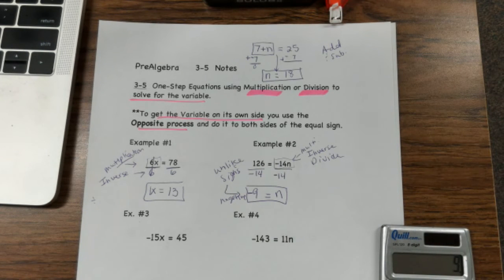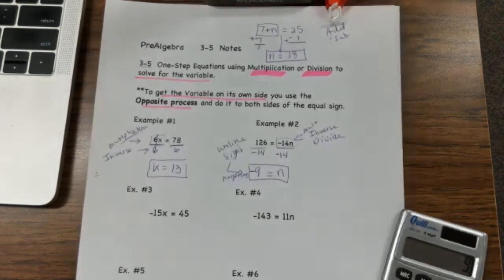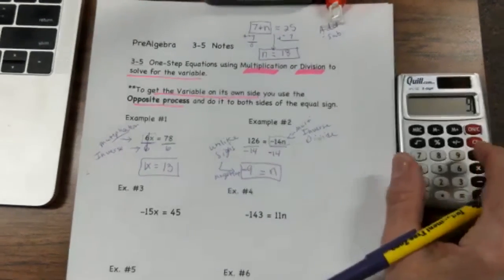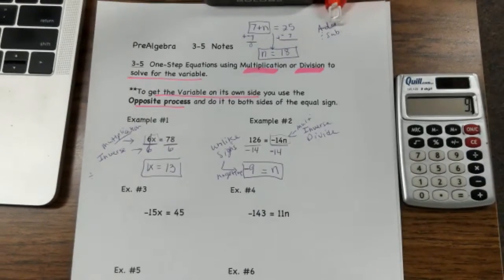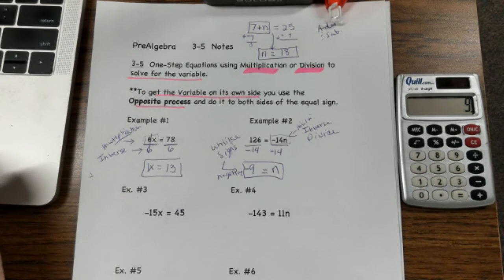Okay. So here is where I would have you do the next 2. So I'm going to have you go on pause, and then I'm going to have you do the next 2.